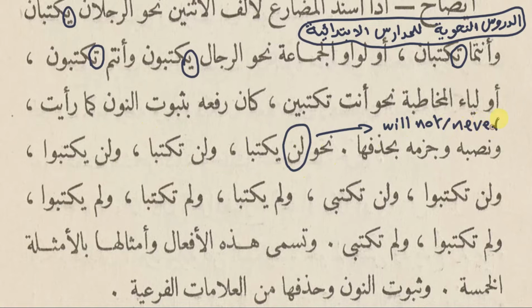So most of the time probably will not, that's how you understand it, but it implies never. It's not going to happen. So you can think of it any way you want. I think will not is probably the closest interpretation. So will not write. They both will not write.